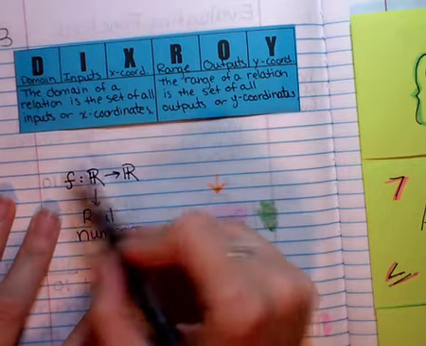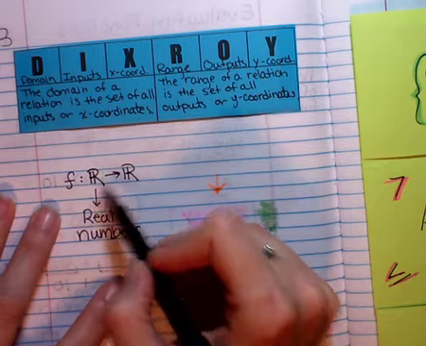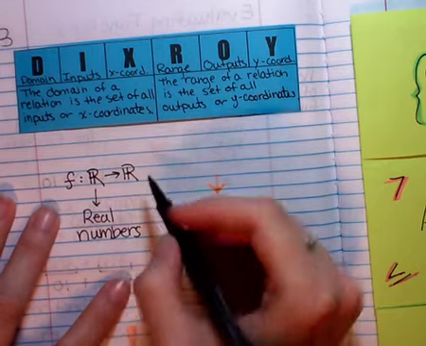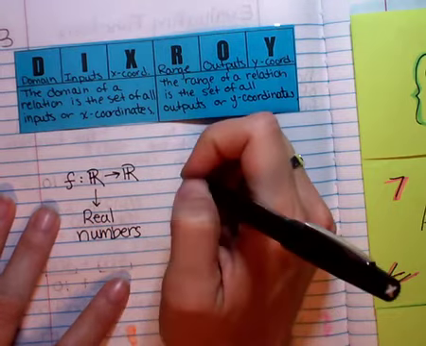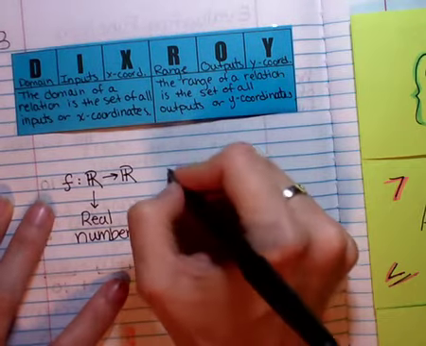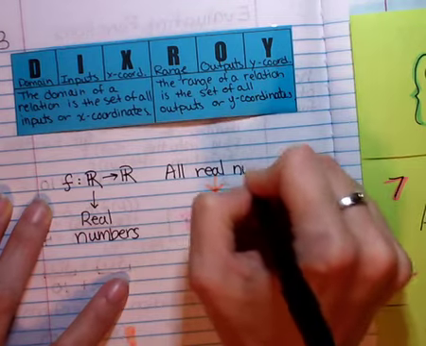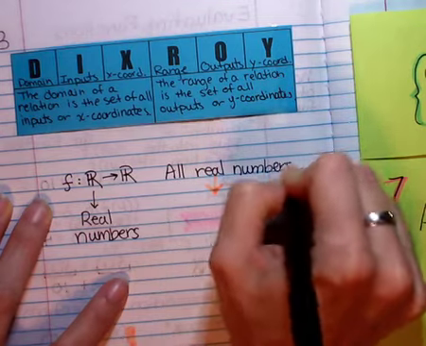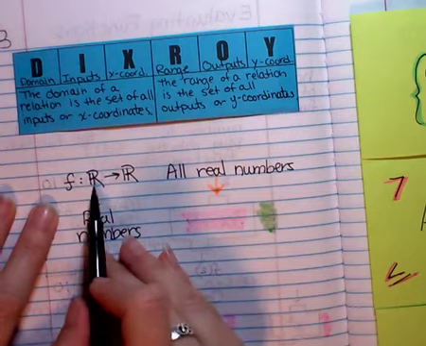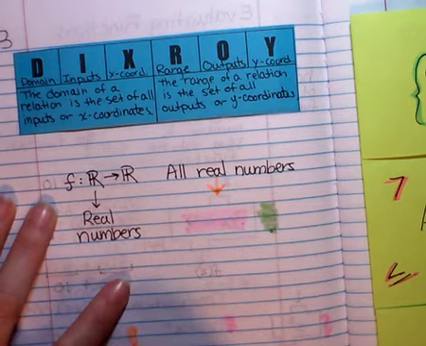So this is a way that we would write that f is mapping all real numbers onto all real numbers. So this is just a way to say that our range and our domain are all real numbers. And we can write that out in words. Or write it out using symbols, using our real numbers symbol.